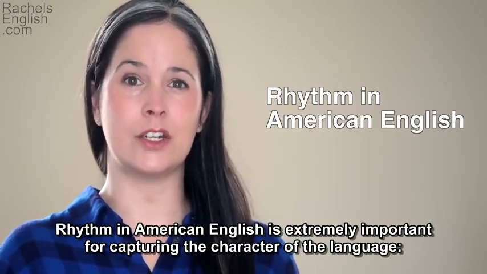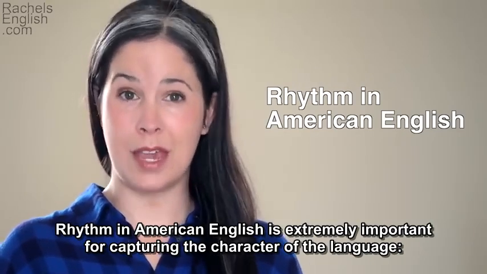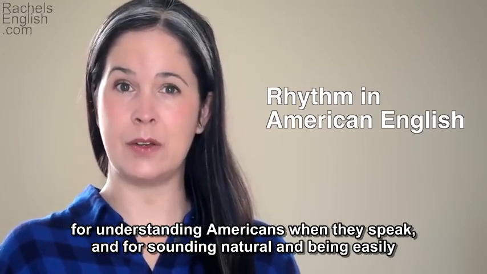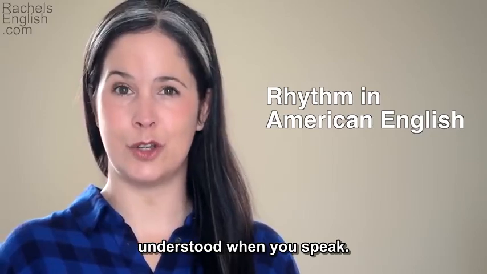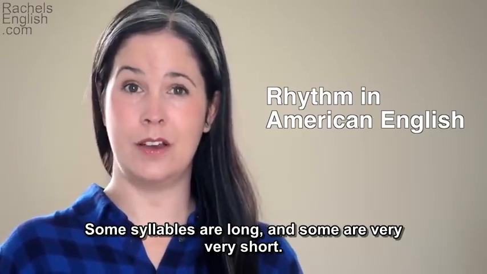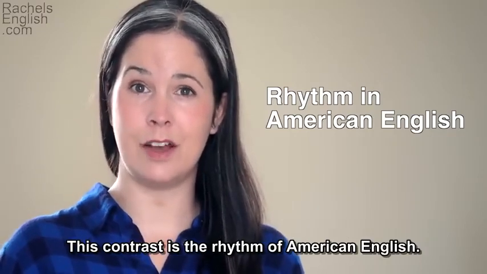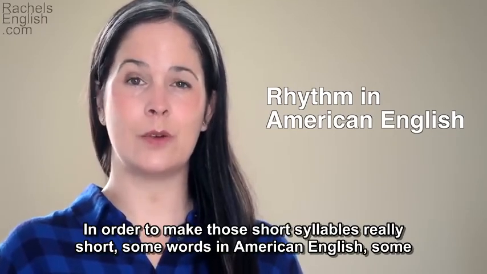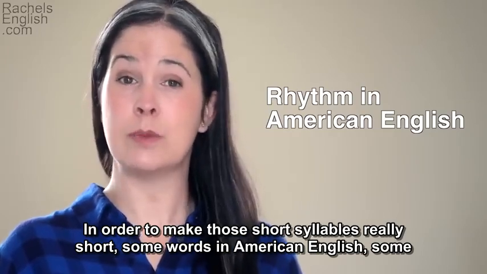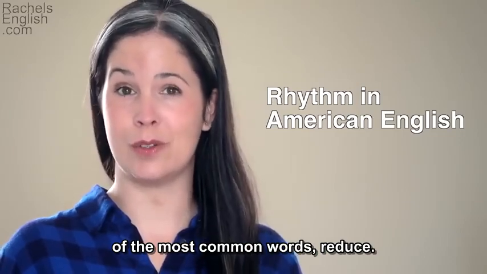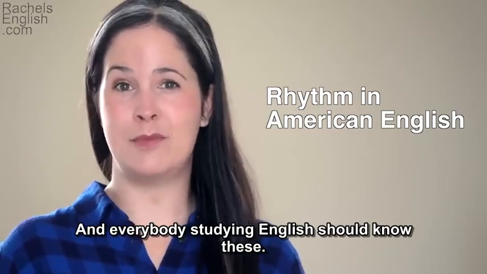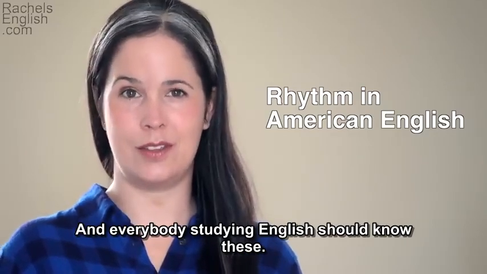Rhythm in American English is extremely important for capturing the character of the language, for understanding Americans when they speak, and for sounding natural and being easily understood when you speak. Some syllables are long and some are very, very short. This contrast is the rhythm of American English. In order to make those short syllables really short, some words in American English, some of the most common words, reduce. This means a sound changes or is dropped, and everybody studying English should know these.